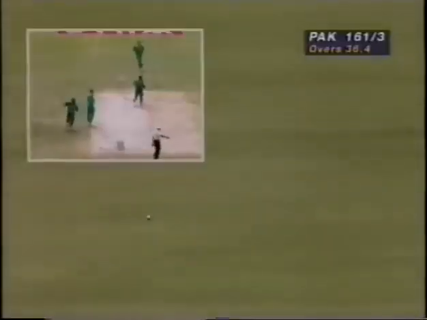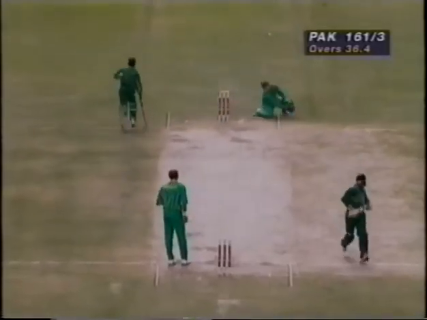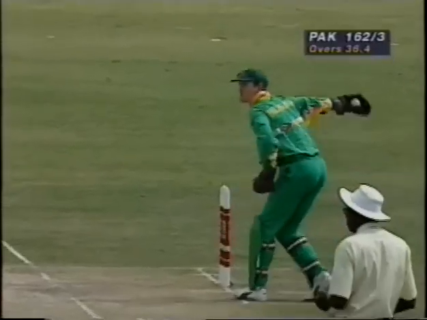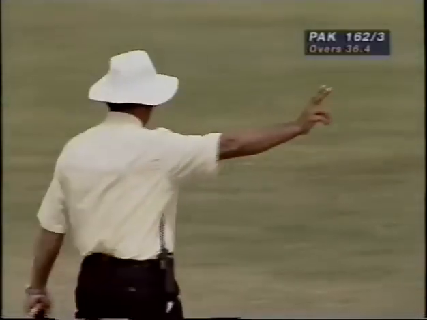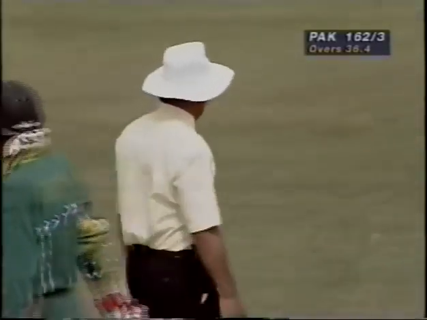Beautifully played out to deep mid-wicket. They're coming back for the second, comfortable 2, and that's a no ball. 162 for 3, an extra delivery, and that's the 50 of the partnership.